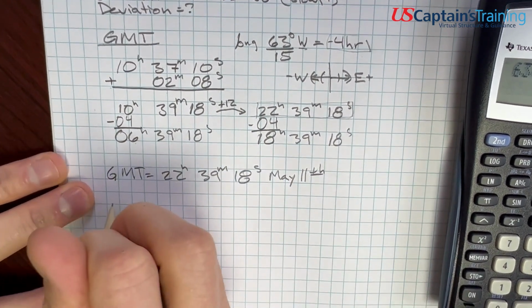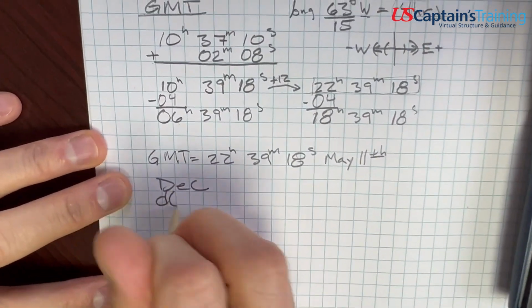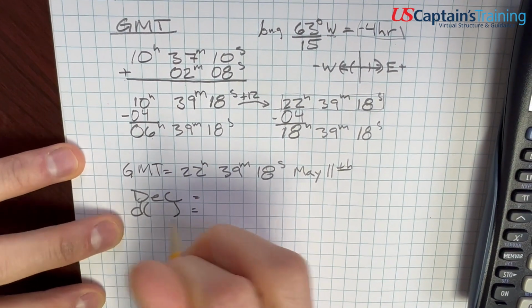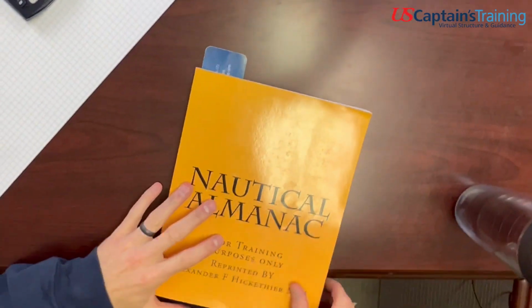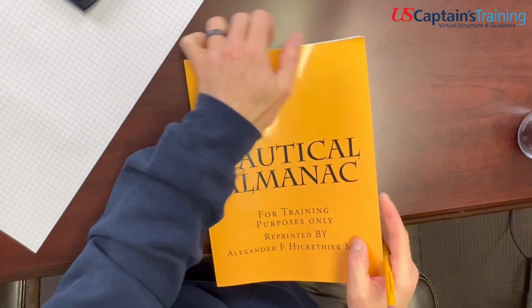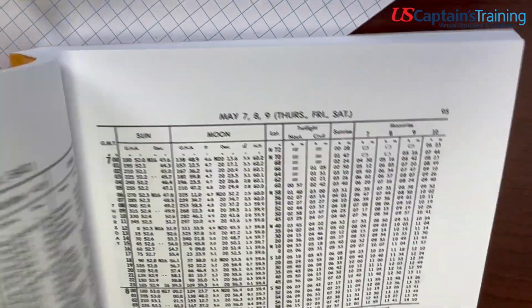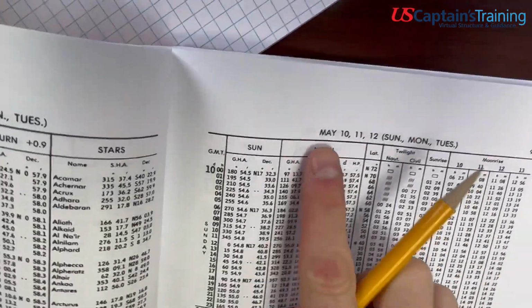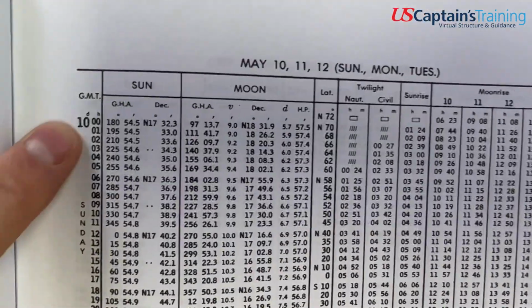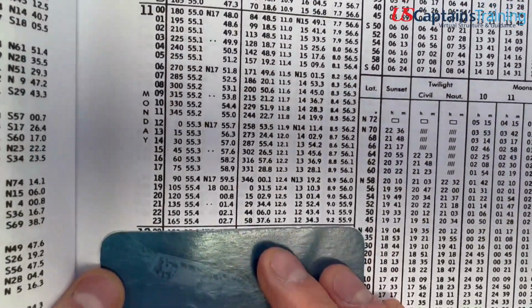Now that we have this, we can jump in the Nautical Almanac and figure out our declination, our D value, and whether our D value is increasing or decreasing. So let's do that. We're May 11th, 22 hours. That's the information we need first. So here we are, May 11th, 22 hours. 10, 11, we cruise down the minutes to 22.